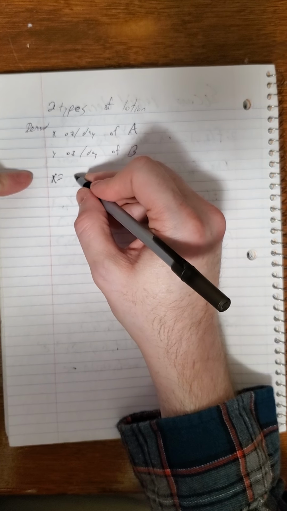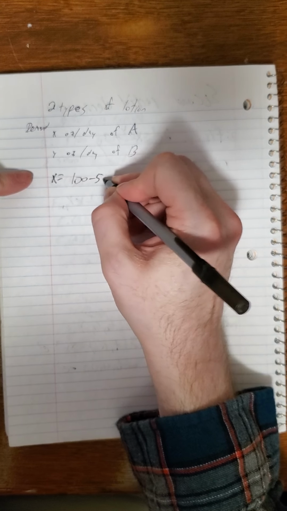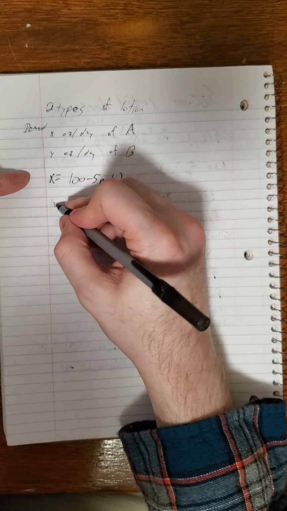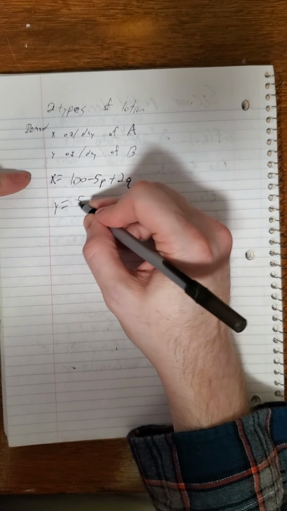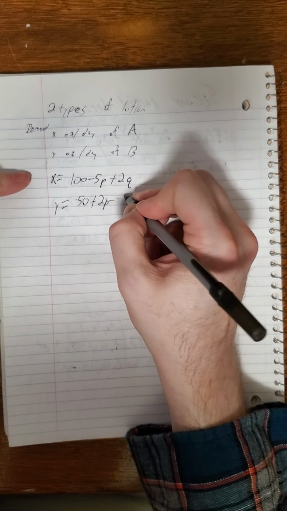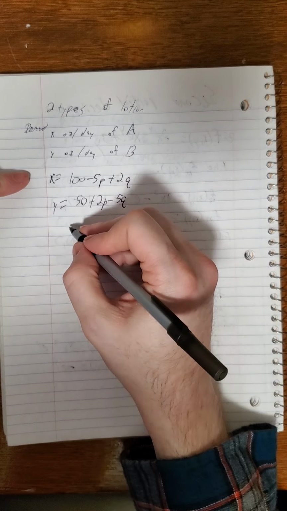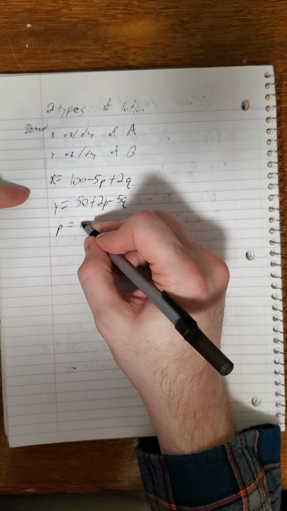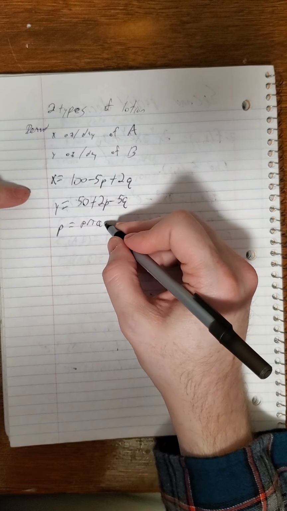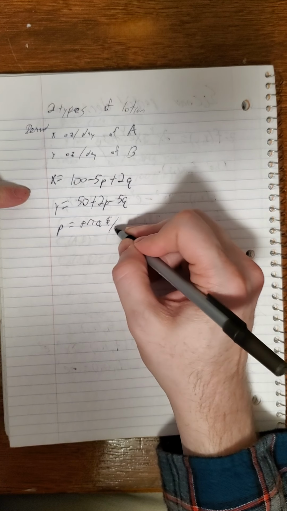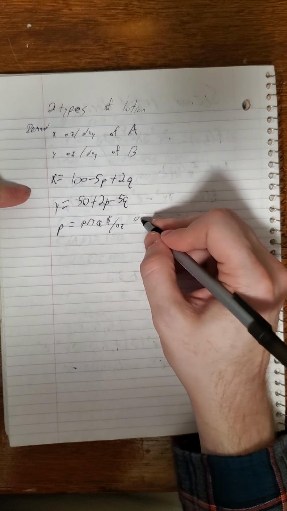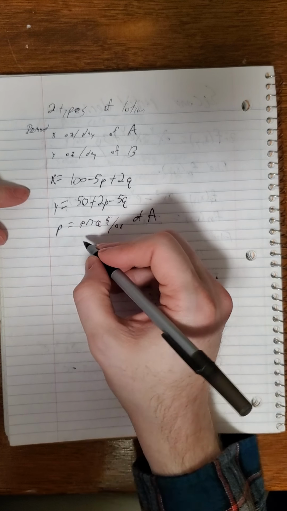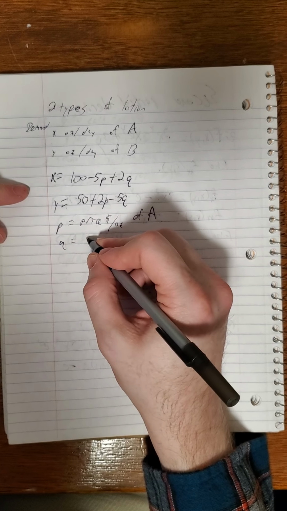And you notice X is 100 minus 5P plus 2Q. We'll define these in a moment. Y is 50 plus 2P minus 5Q. So what do P and Q mean? P is our price in dollars per ounce of A. Q is similarly defined for B.